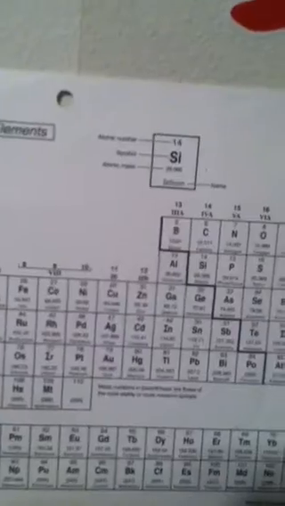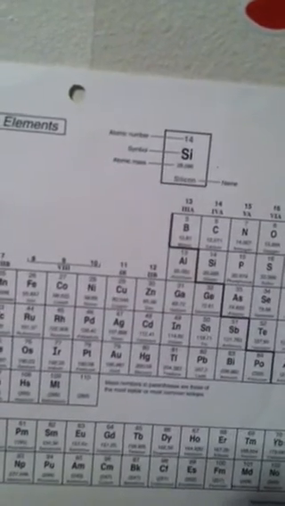All metalloids are solid at room temperature. They tend to be less malleable than metals, but not as brittle as nonmetals. Some metalloids, such as antimony, have a somewhat metallic luster.